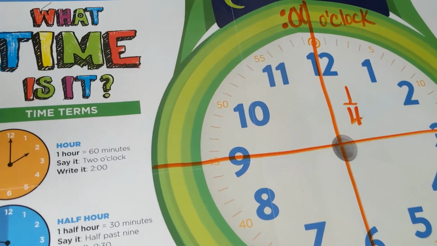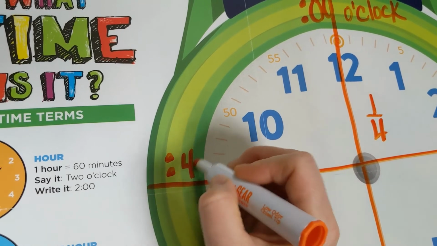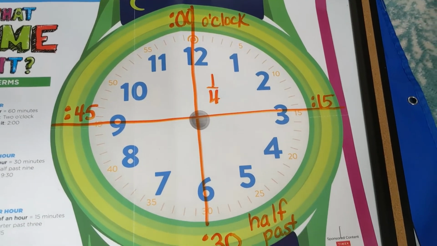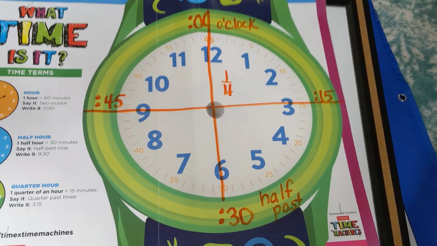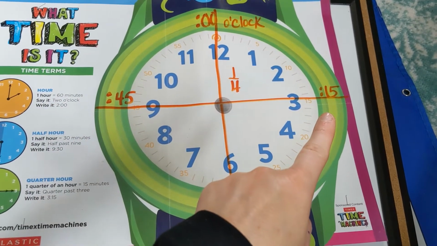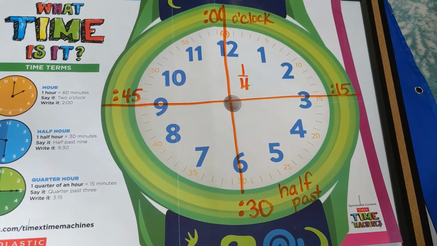And when the minute hand touches the 9, that means there's 45 minutes in the hour. So I want you to get really comfortable and know these 4 specific minute times: o'clock, 00, 15 minutes past, half past, and 45 minutes past.